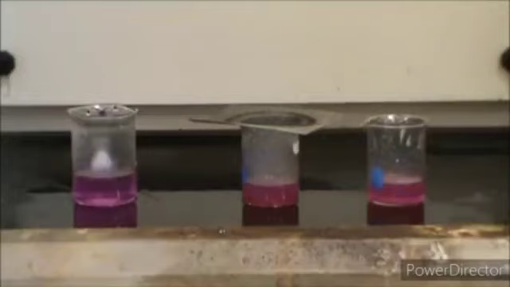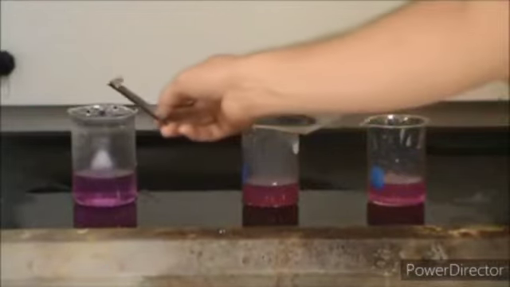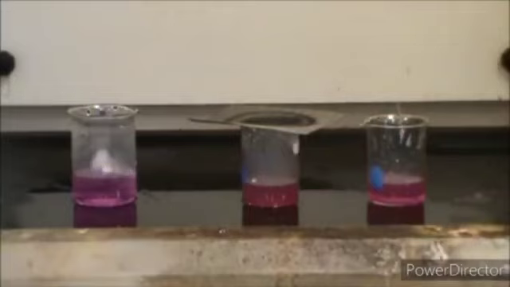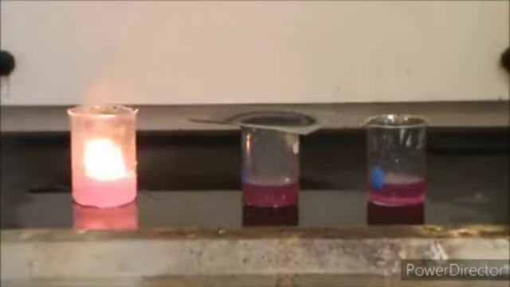Now that potassium there was quite reactive, but the sodium sometimes will allow hydrogen gas to build up. In this case it's not igniting, but we can try adding another piece here. And we can hope that that's going to go ahead and actually send off some shrapnel and some flame.